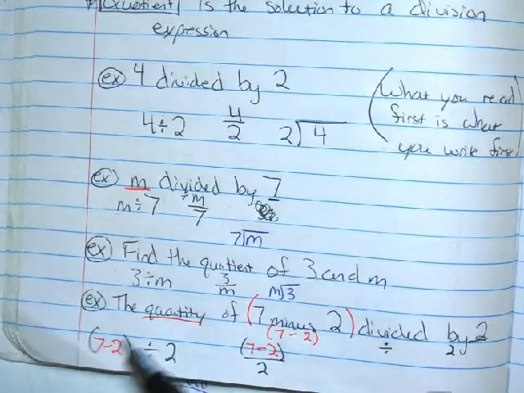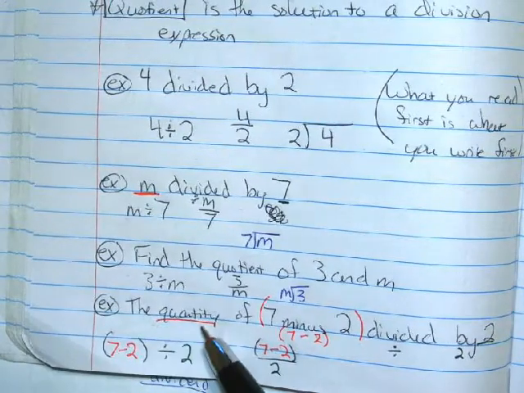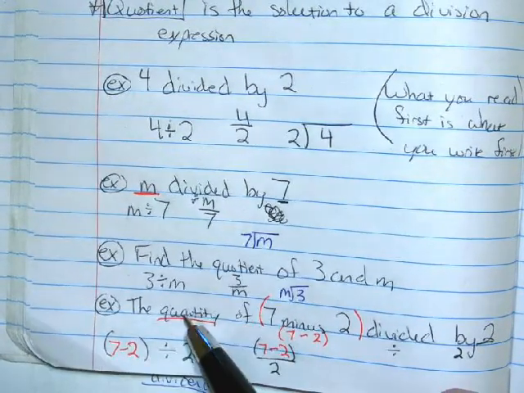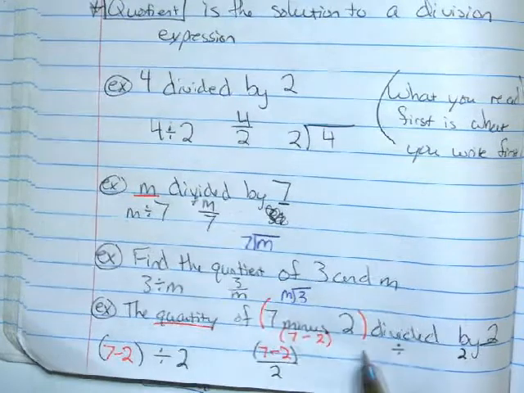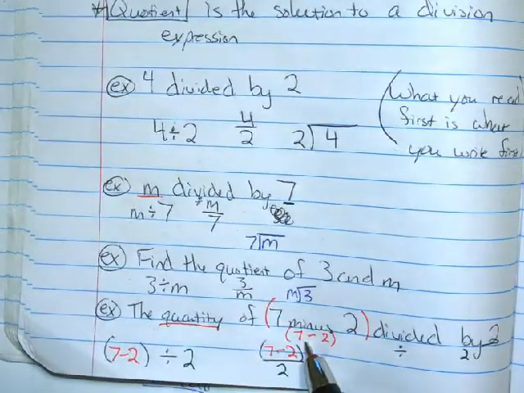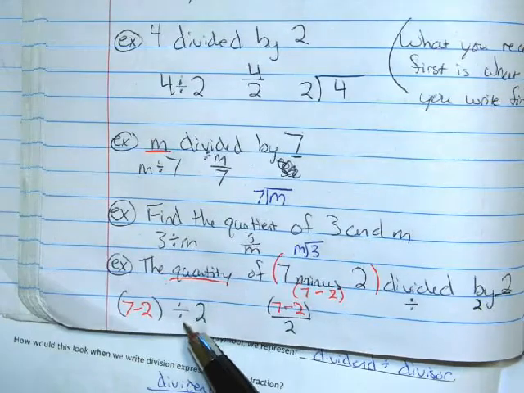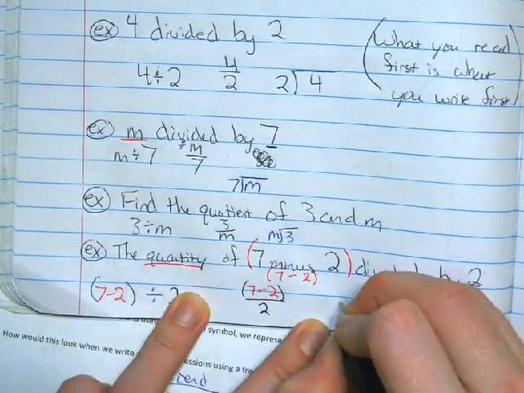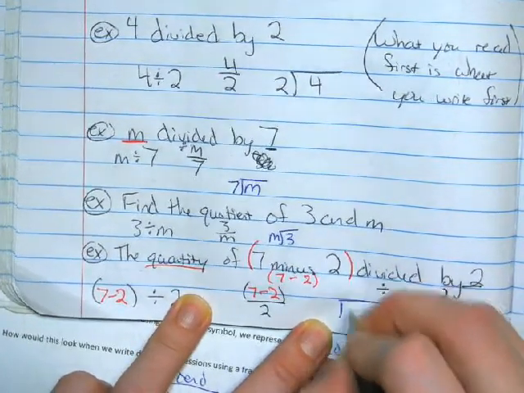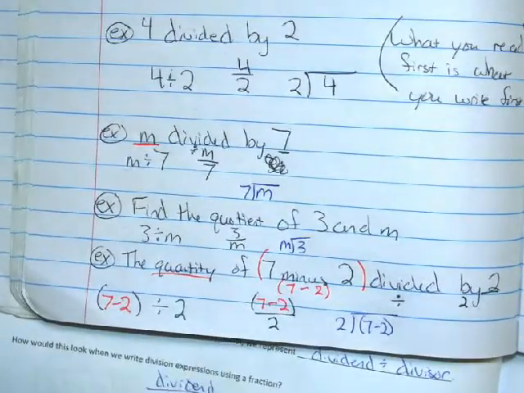And then lastly, the quantity, so this just means number. This also signifies to you that you need to be doing parentheses. It means that they're wanting you to find a total of something before you do something else. So a quantity of, I put my parentheses in, 7 minus 2 is written as 7 minus 2, and then it's divided by 2. So the way we would write that is (7 minus 2) divided by 2, or (7 minus 2) over 2, or you could even put it inside the algorithm, though we usually would not. So those are the ways that you could write that.